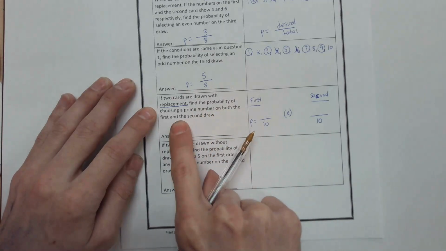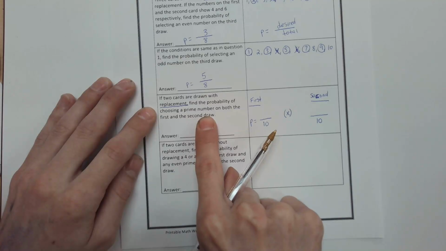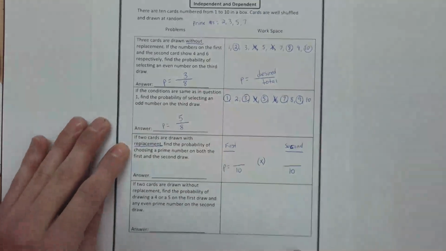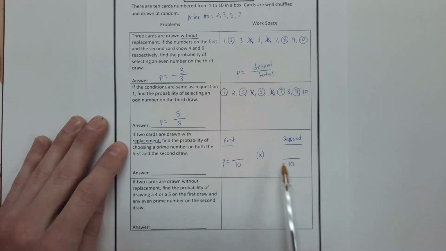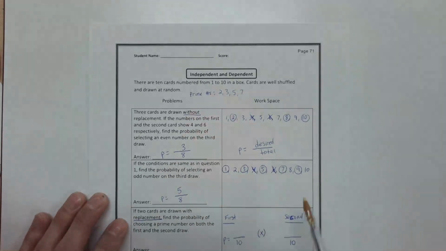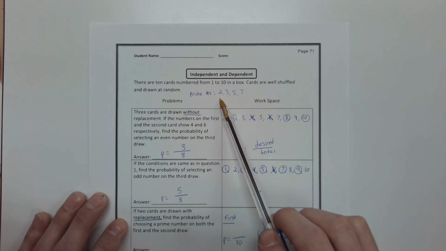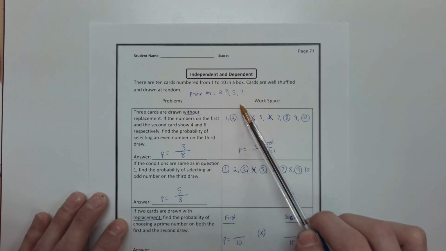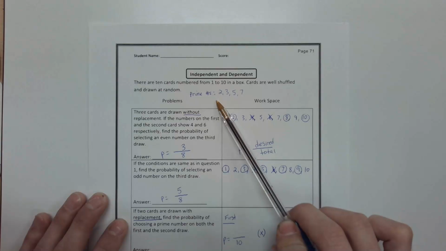So we are looking for a prime number on the top. How many numbers do we have to choose from that are prime numbers?